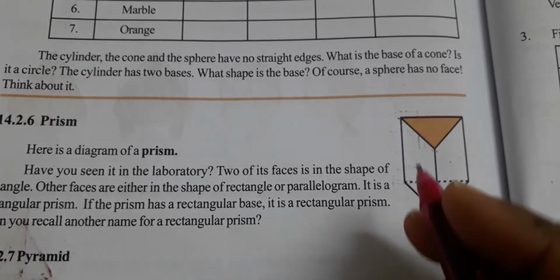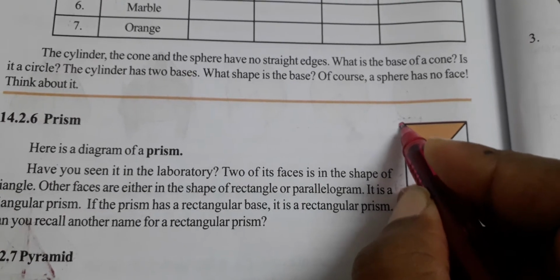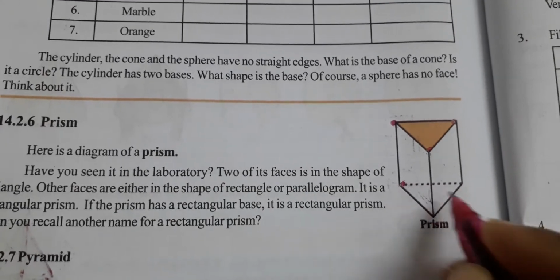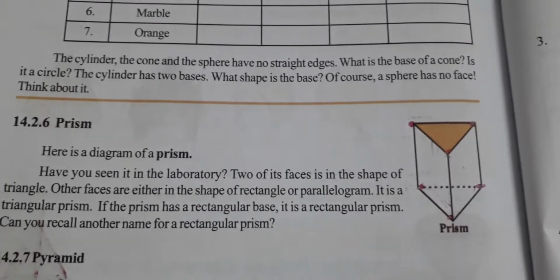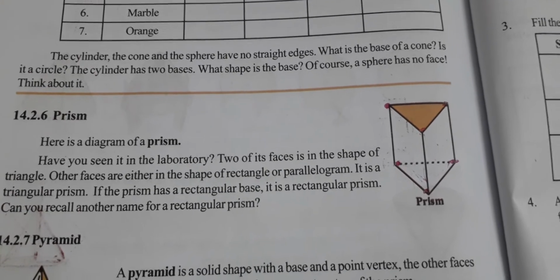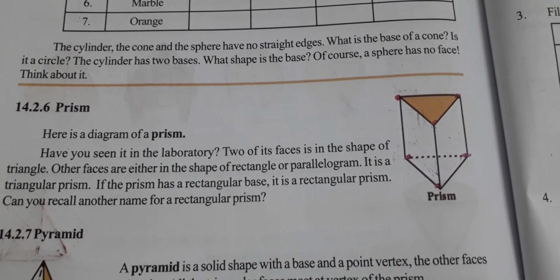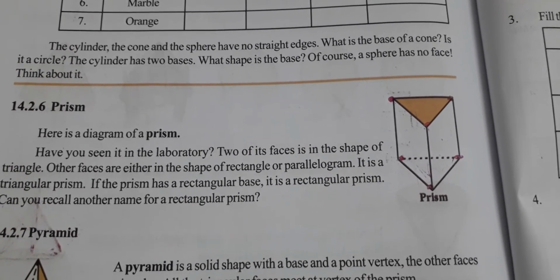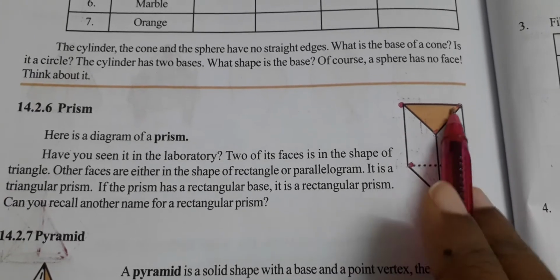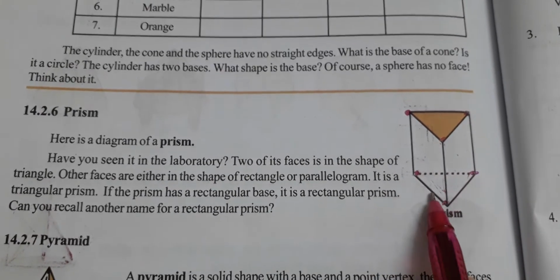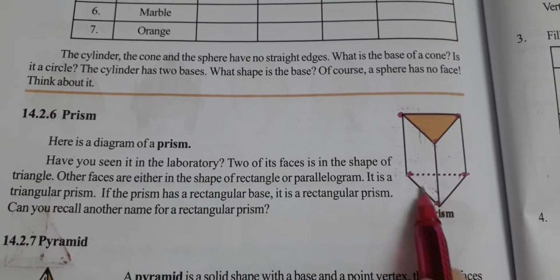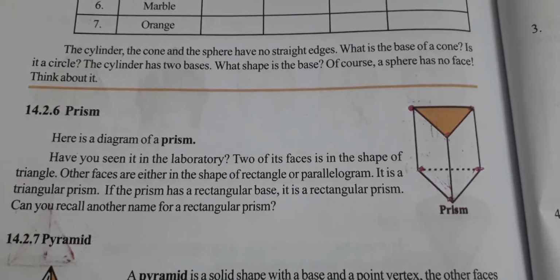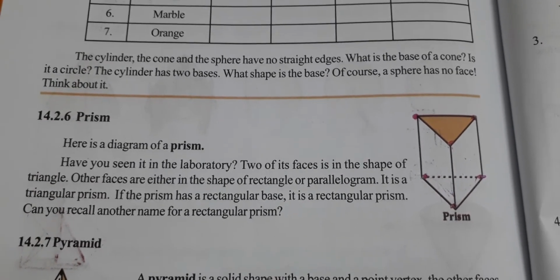Right? Now coming to the vertices. How many vertices are there? So corners 1, 2, 3, 4, 5, 6 vertices. 6 vertices you have in a prism. Nothing more is there in this chapter, children. Just look at the picture, observe it, and try to see the other face, because one face is seen here and the other face you have to imagine is there even at the bottom. If you can visualize that, your job is done. It is very, very easy. Okay, children, so this is a prism.